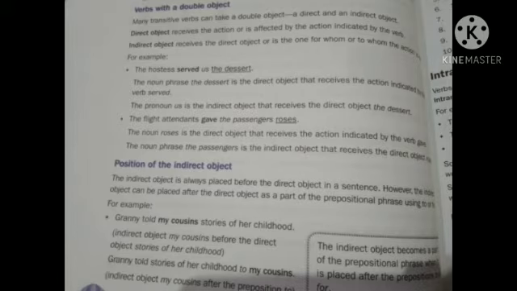So just read it once again. You will understand what a direct object and an indirect object are. Direct object receives the action or is affected by the action indicated by the verb. So when the subject is doing some action on one thing, that thing is called a direct object. But when I turn that sentence into a question like whom, for whom or to whom is this action being performed?